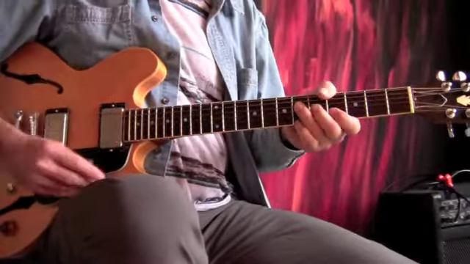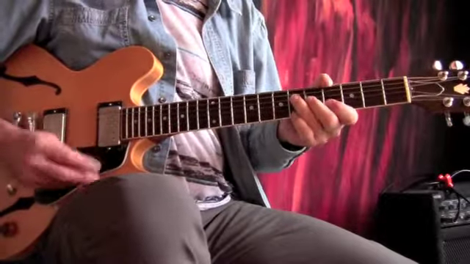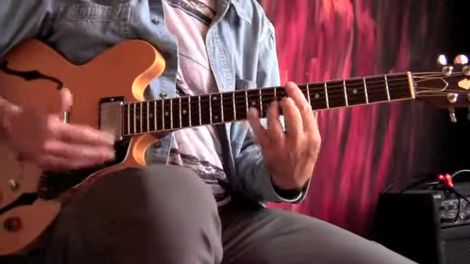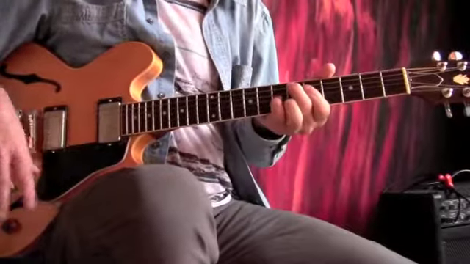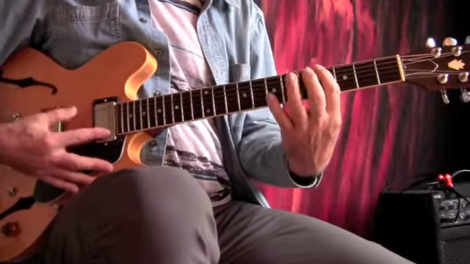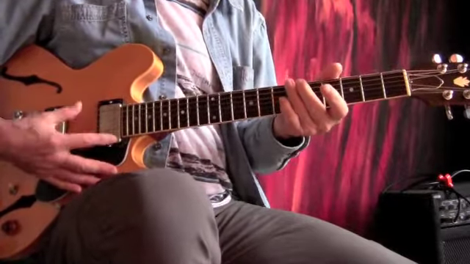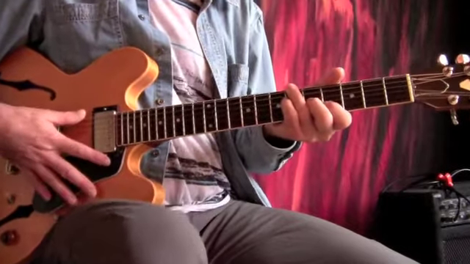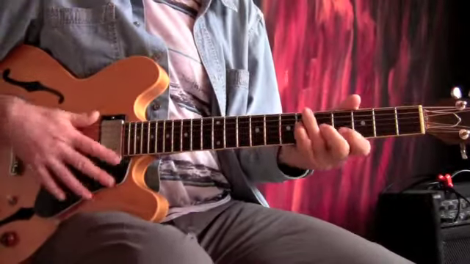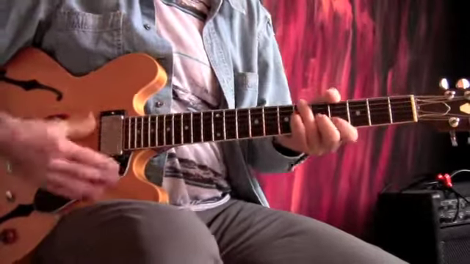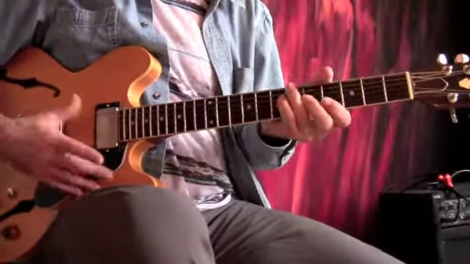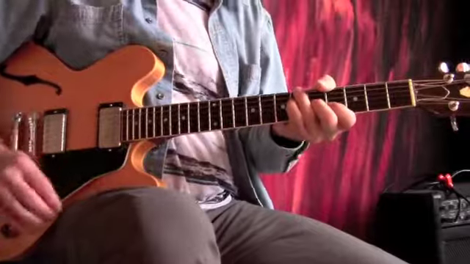It's going to be an even number of bars. I did a little triplet up to the 5. Another thing you might do is take this 5 chord and slide it up a half step, go like. Make a little tension.